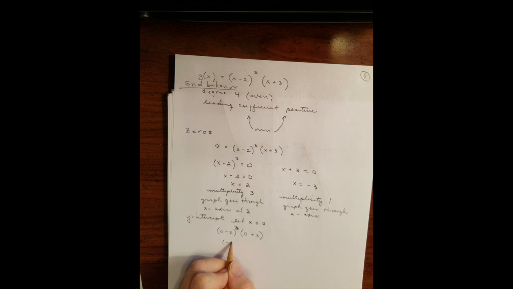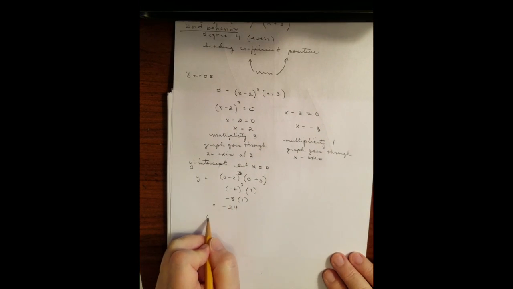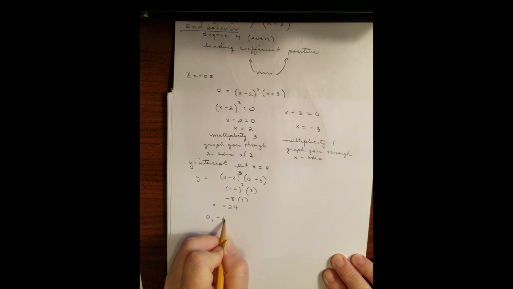So negative 2 cubed times 3, so negative 8 times 3, or negative 24. So our y-intercept is 0, comma, negative 24.